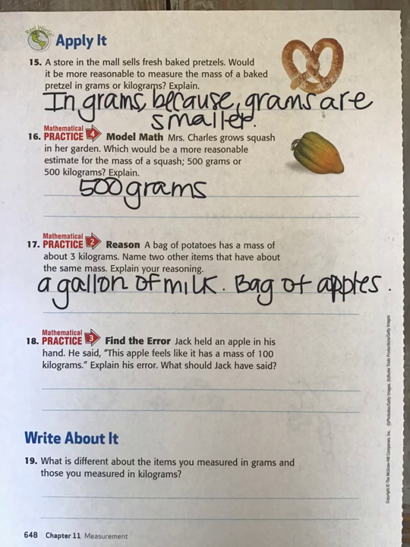You can make your own guesses, and my reasoning would be that if I'm imagining holding a sack of potatoes, I can imagine that the apples would be about the same. Even though we're not really talking about weight, we're talking about mass, it would be about the same. Also with a gallon of milk. Maybe the gallon of milk would be a little bit more, but certainly the bag of apples would be about the same.